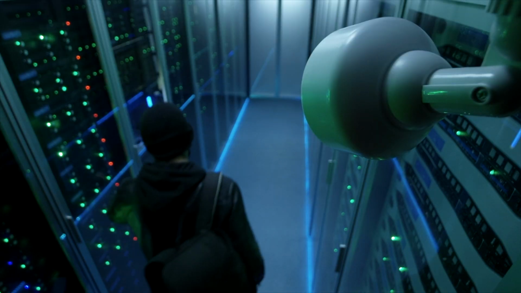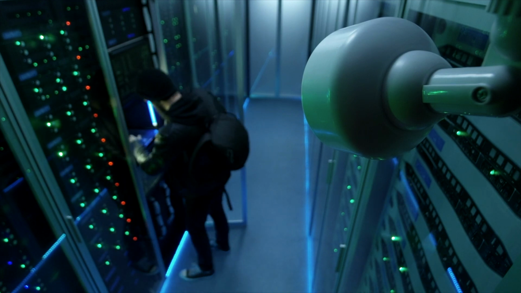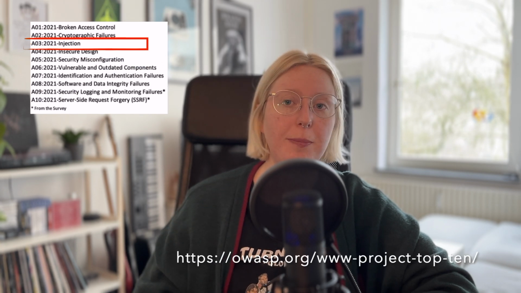But how did they manage to access the universities' databases to retrieve all that information? The answer is simple: SQL injection. SQL injection, also known as SQLi, is one of the most commonly known web vulnerabilities, and it's currently listed third on the OWASP top 10 list of web application security risks.